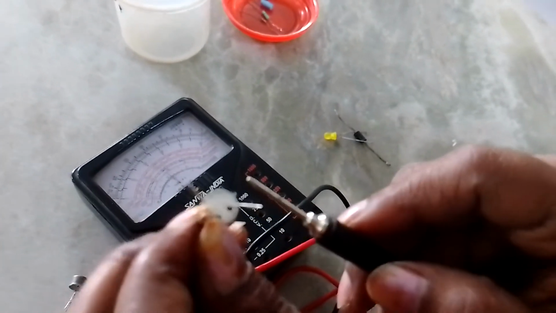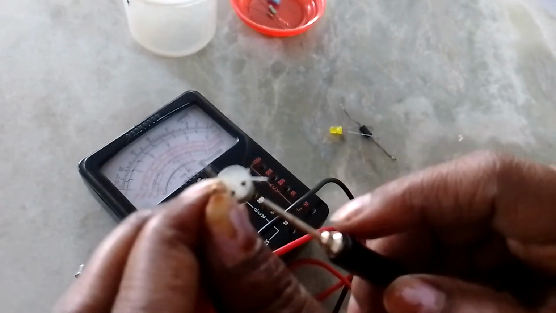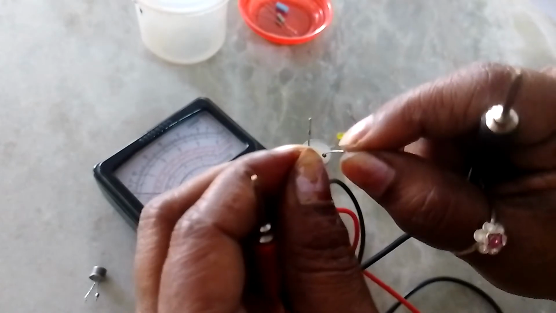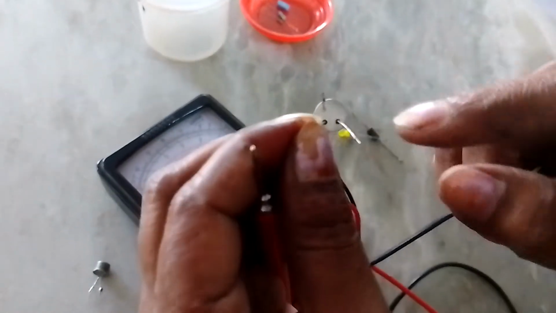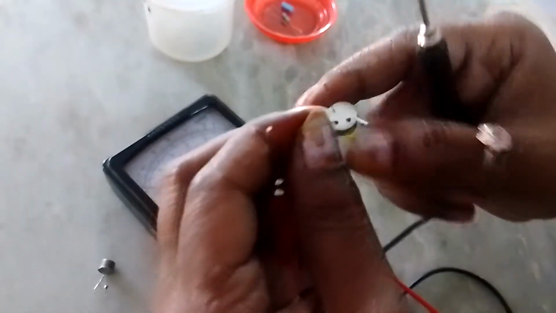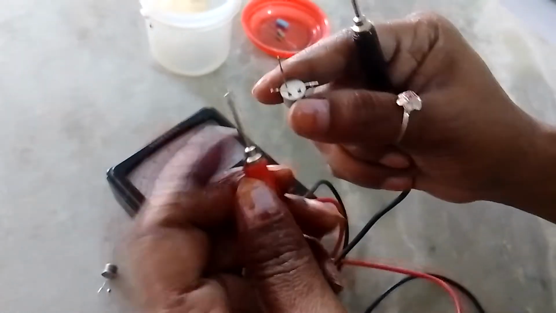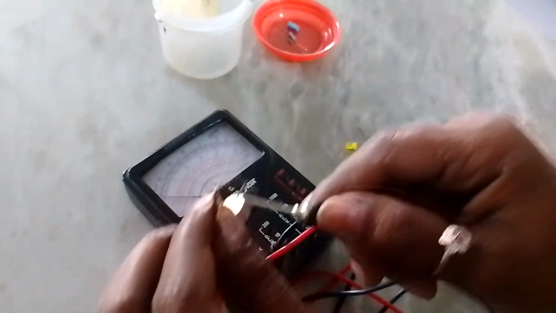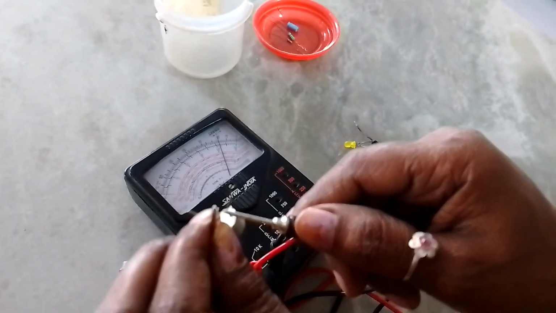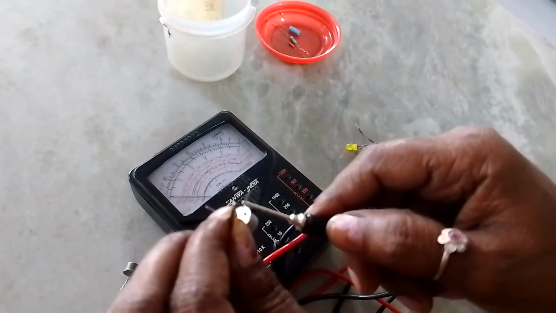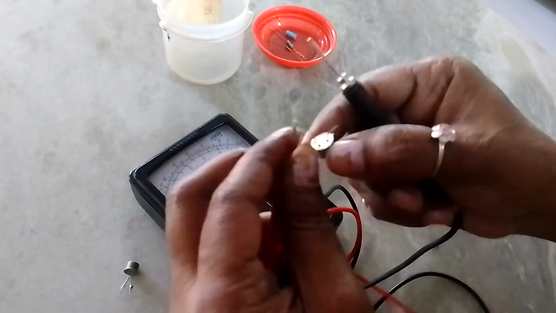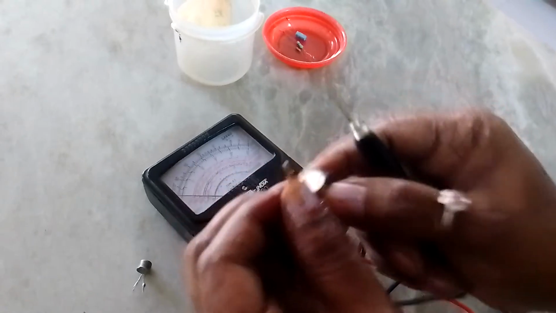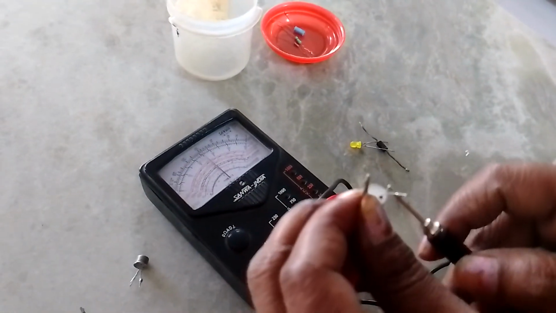It means the base is positive, so it's P, and the others are N. This transistor is an NPN transistor. Why? The base is connected to the positive probe and the emitter is connected to the negative probe. Then the multimeter shows some current direction. This means the base is P type. When the P type is connected to the positive probe, then and only then it works, no?